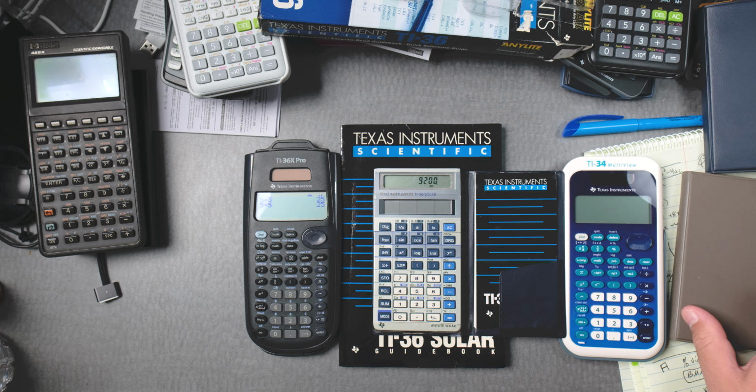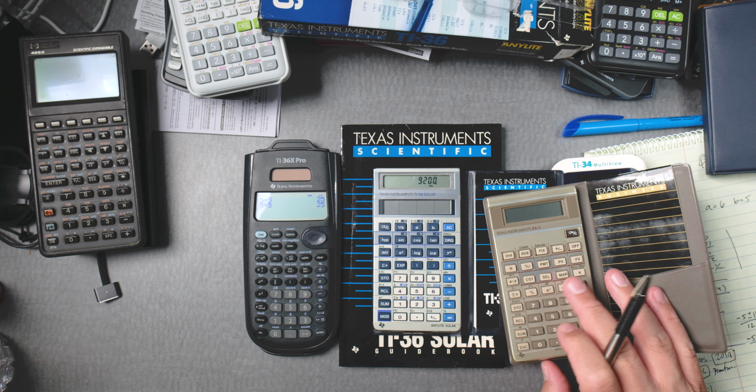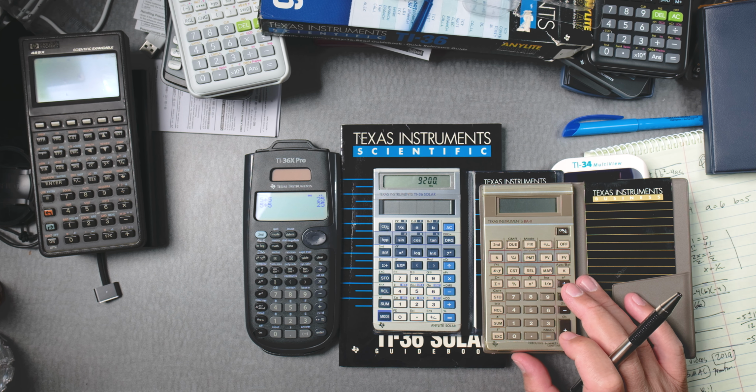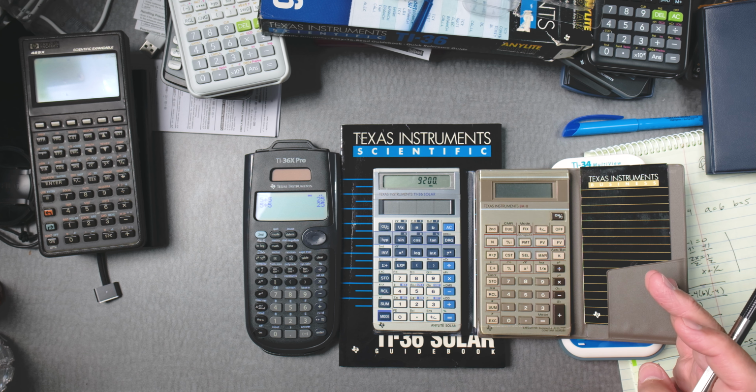Oh, by the way, here's a Texas Instruments BA2 calculator that is in the same era.